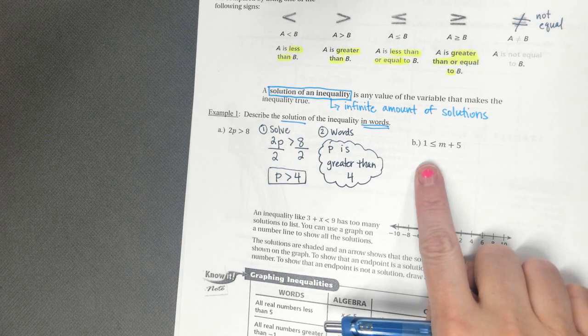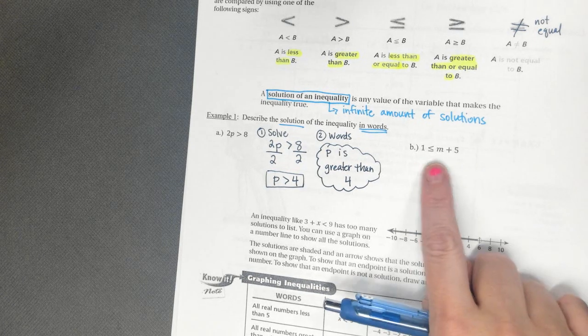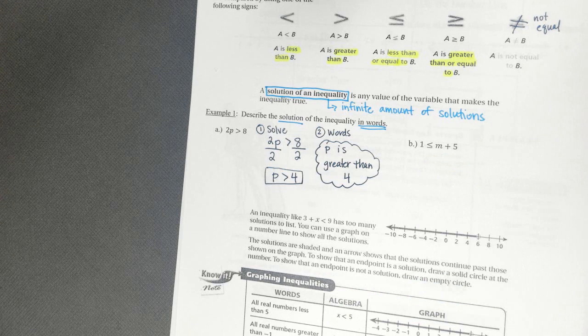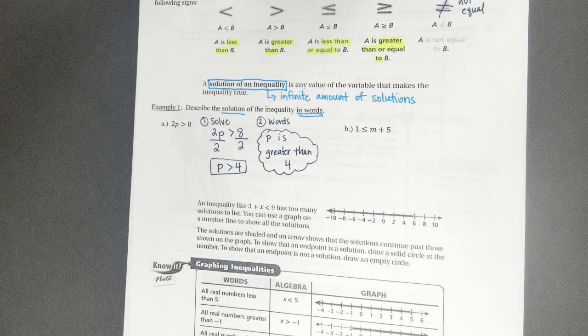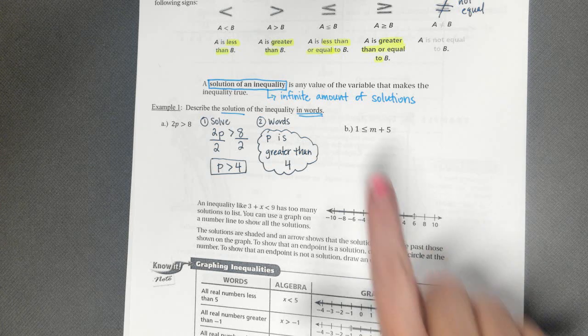Okay, so I want you to do the first step for part B. So I want you to solve that for M. And again, you can treat that like an equal sign. Okay, does anybody want to tell me what you'd have to do to get M by itself?